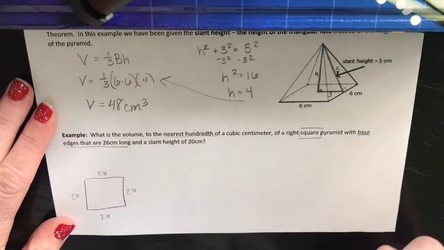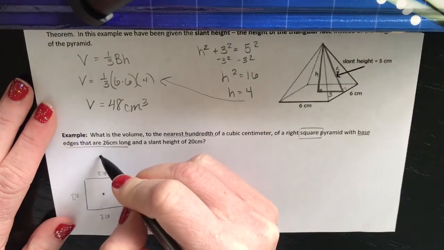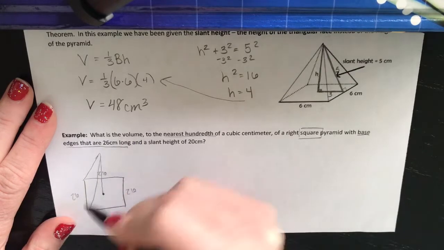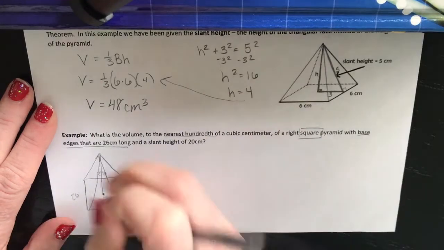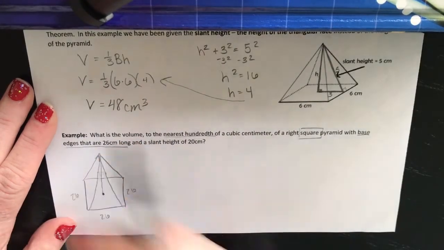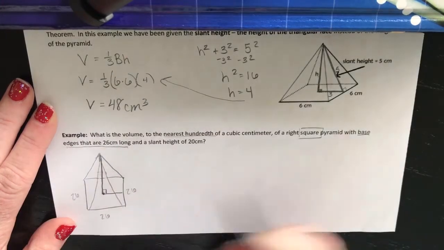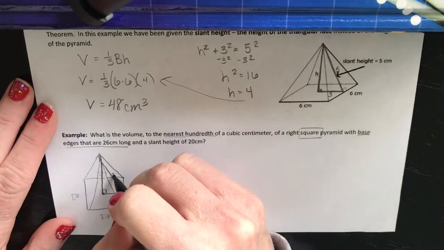Okay? Now, the height will always come straight down. So if we attempt to draw this here, this would be our height. See if I can make this look good at all. So our pyramid would kind of look like this, okay? I'm going to get rid of this 26 so it looks a little bit nicer. So this line right here represents the height, okay? They're telling us that the slant height, the diagonal, is 20.